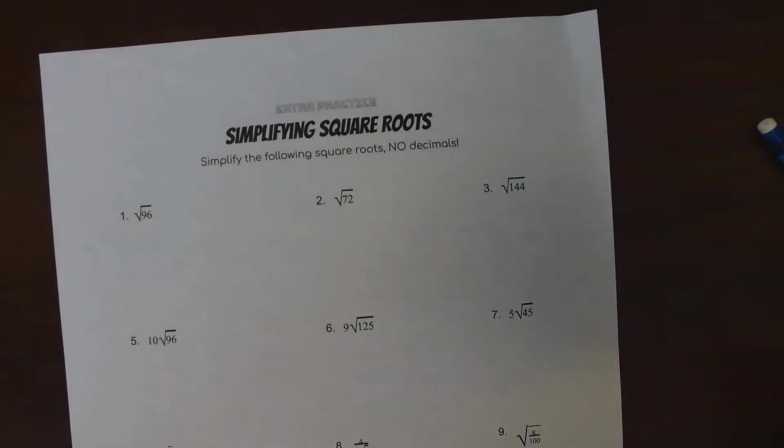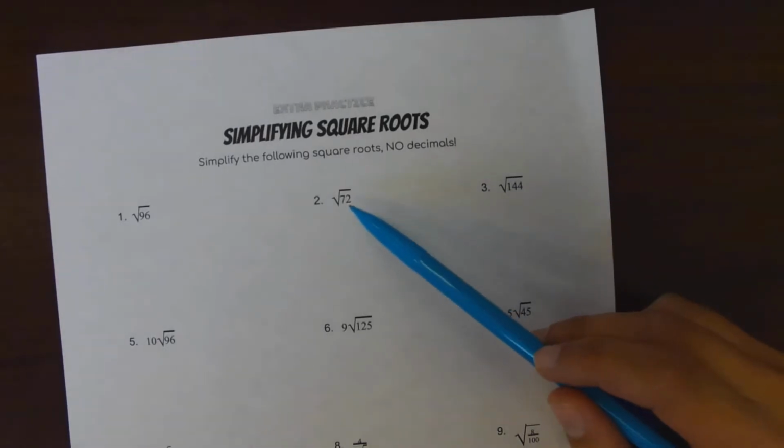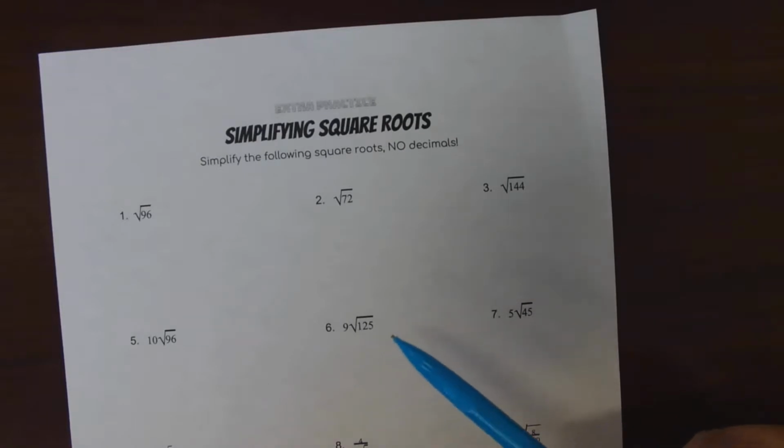Okay, now we're going to simplify square roots. So to simplify a square root, we're trying to see what's the biggest perfect square number that can divide into the number that's in the square root.